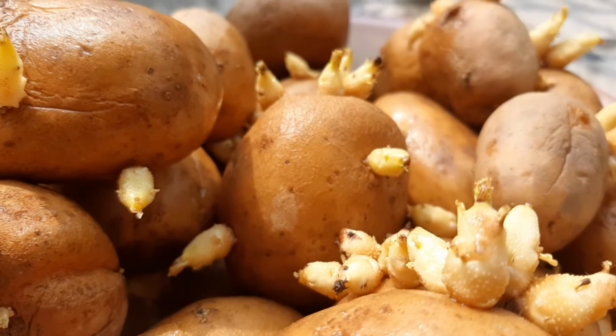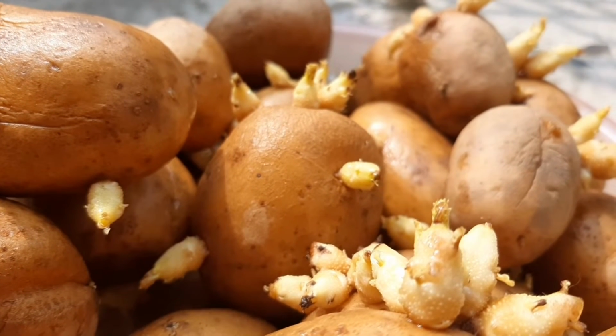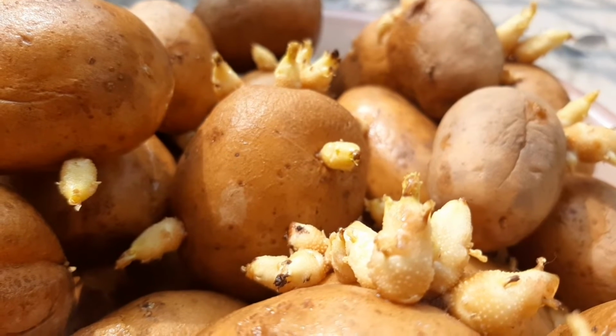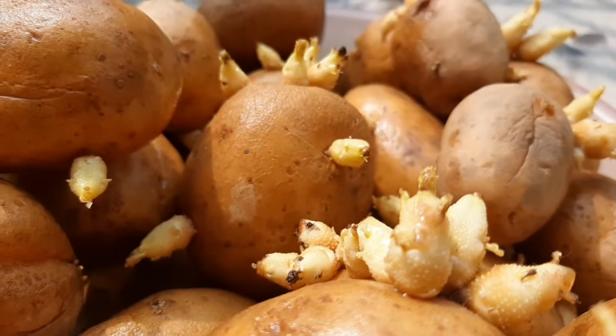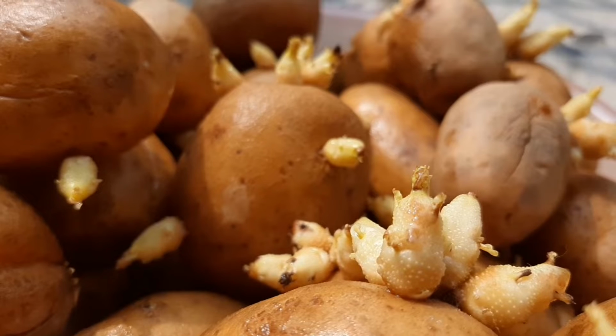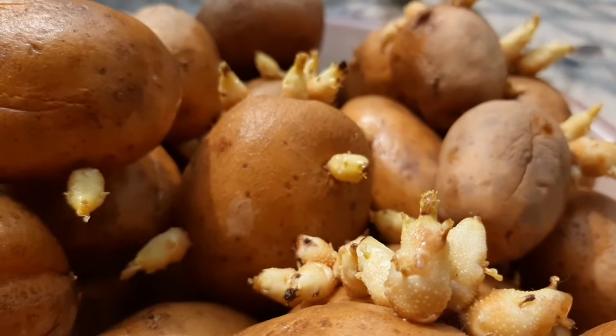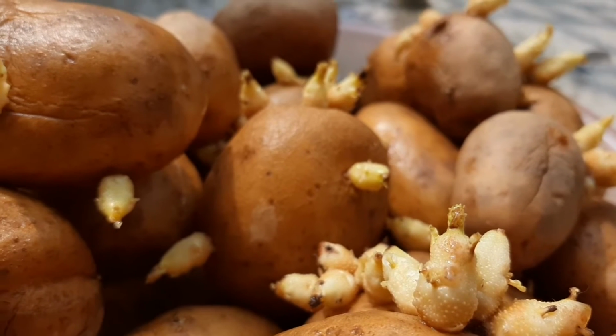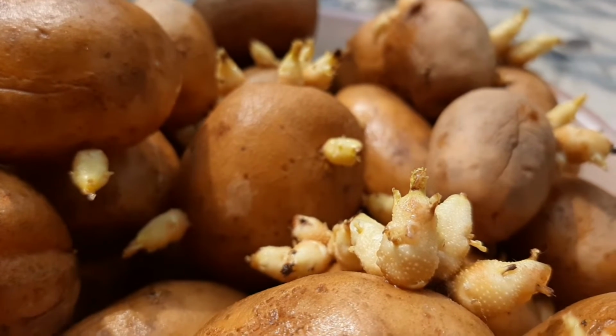So you can see here potato is a tuber which is a modified stem, and corm is another type of modified stem that gives rise to a new plant. Like that we can even say that ginger is a rhizome.